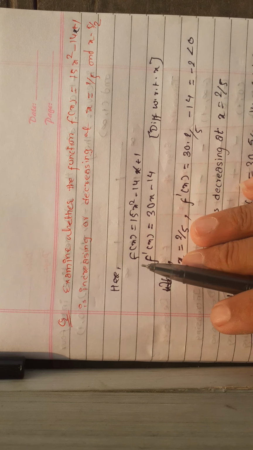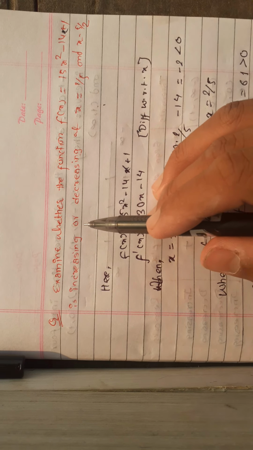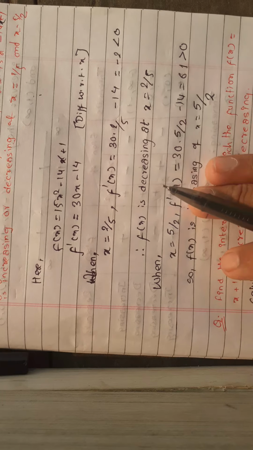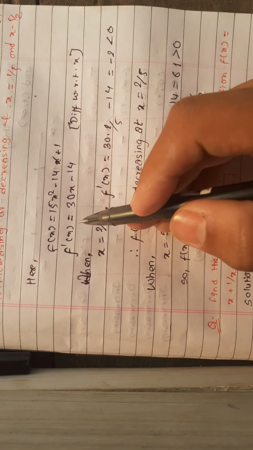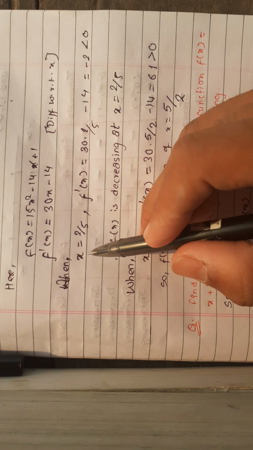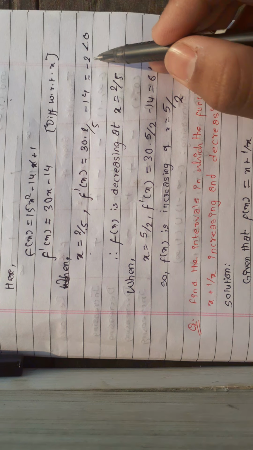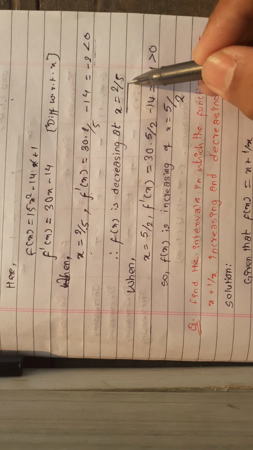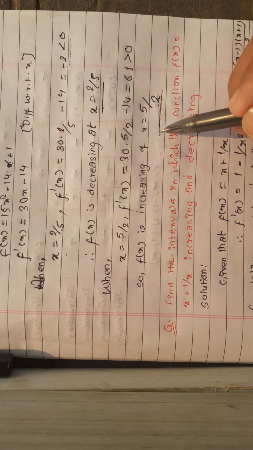Another question: examine whether the function f(x) is equal to 15x square minus 14x plus 1 is increasing or decreasing at x is equal to 2 by 5 and x is equal to minus 2 by 5. The given function is f(x) and the first derivative is 30x minus 14. When x is equal to 2 by 5, then f'(x) is equal to 12 minus 14, which is less than 0. So f(x) is decreasing at x is equal to 2 by 5, and where it is greater than 0, it is increasing.